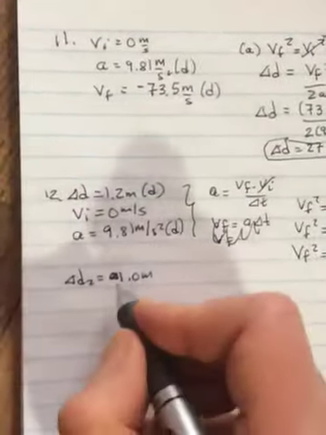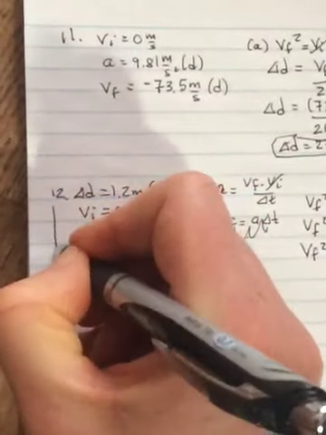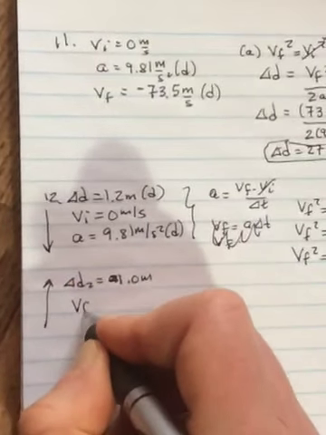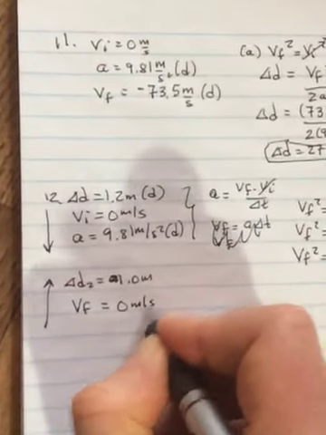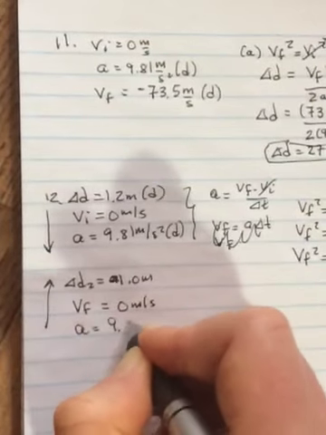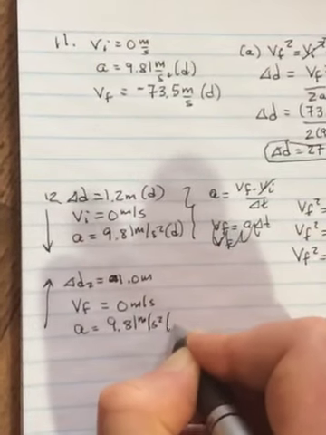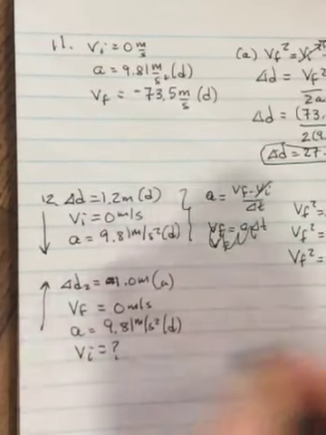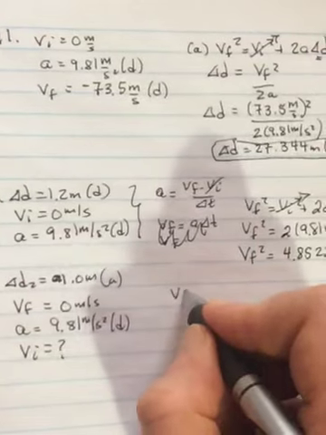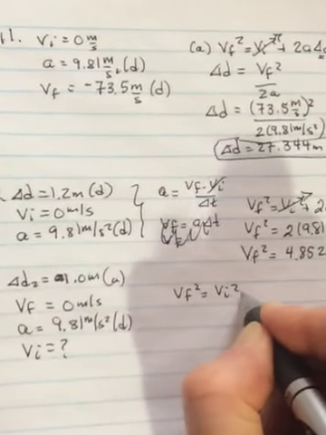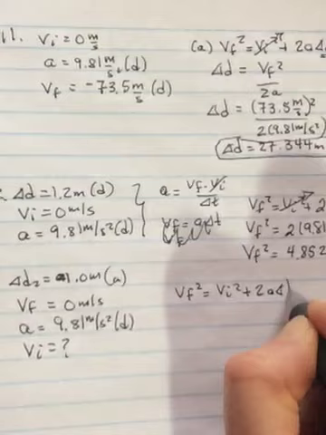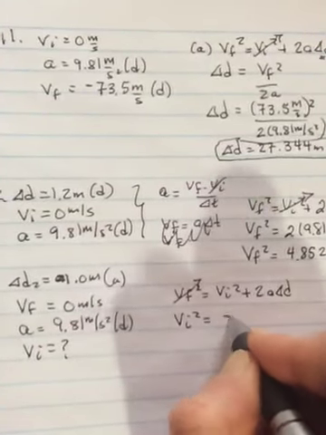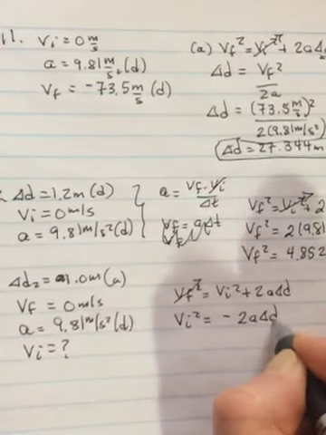So over here, this is when the ball was going down. Here, the ball's going up, and it's going to go up until it stops. So the VF is going to be 0. The A is going to be 9.81 meters per second squared. This will be down. This one's up. And this time we're looking for VI. So you want exactly the same equation, but this time you're going to solve for VI. So VF squared equals VI squared plus 2A delta D. The VF is 0, and it'll be VI squared is equal to negative 2A delta D.